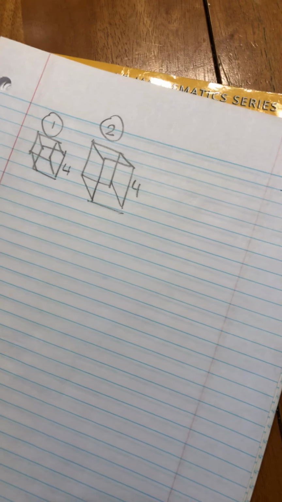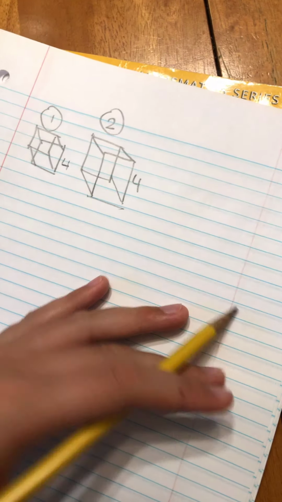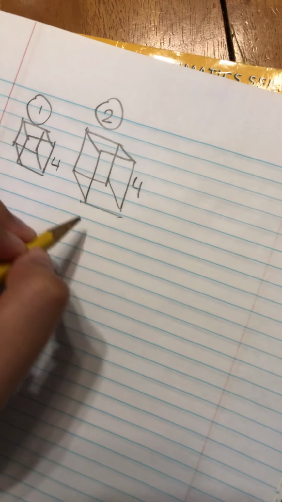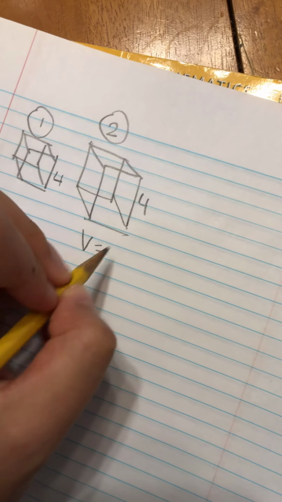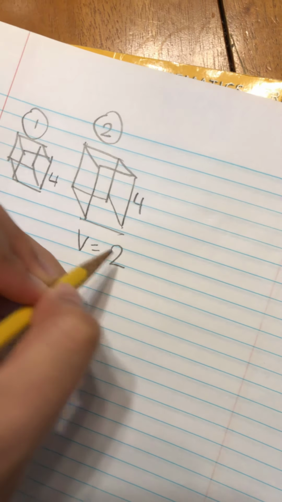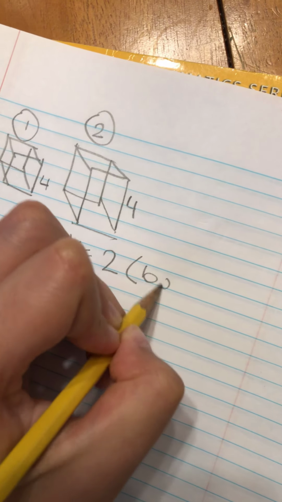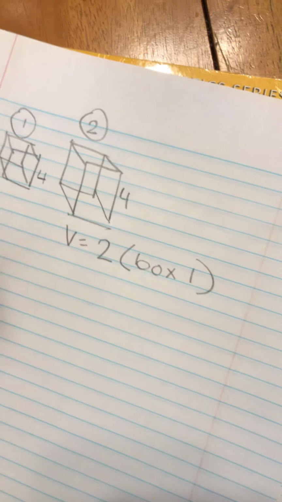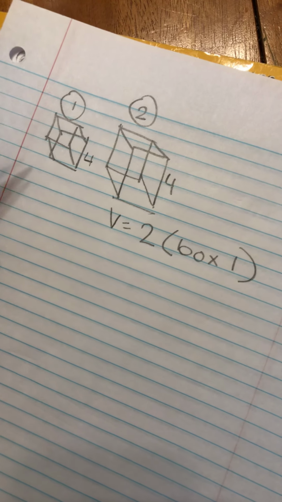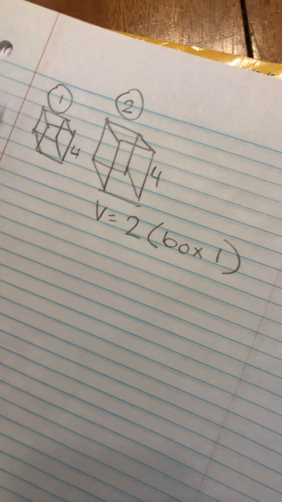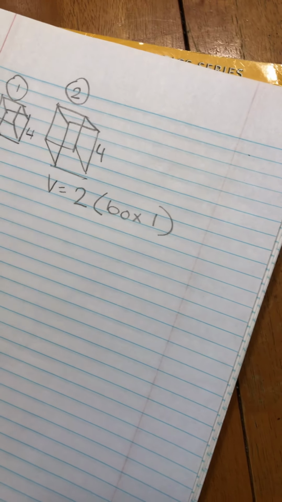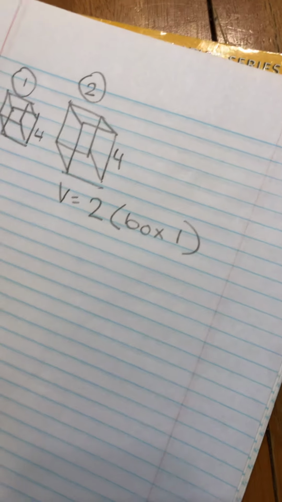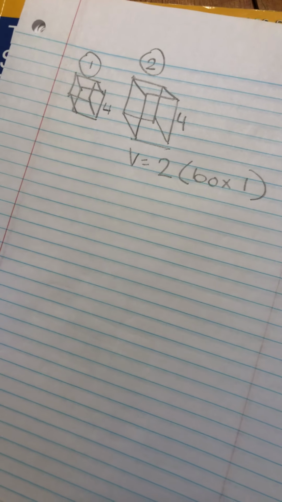But one box has twice the volume of the other. Let's say that this box, since it's bigger, its volume is 2 times box 1. And then this volume is just half of that one. So how could this happen? We need to find the length and width of both boxes.